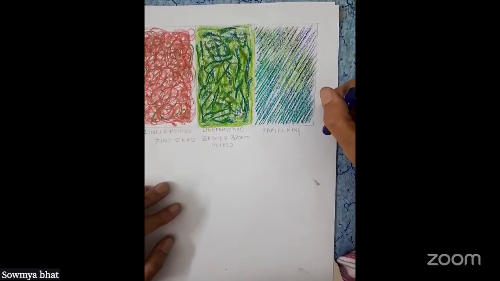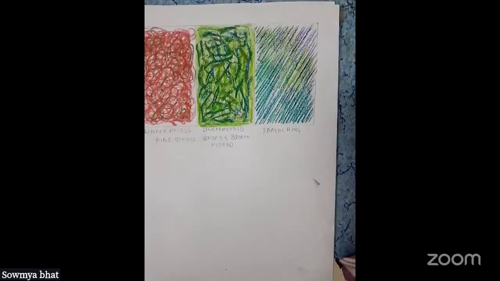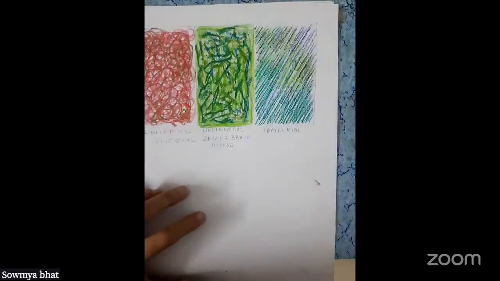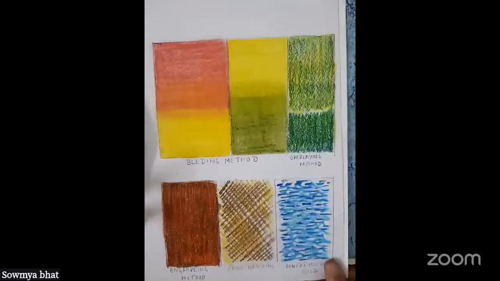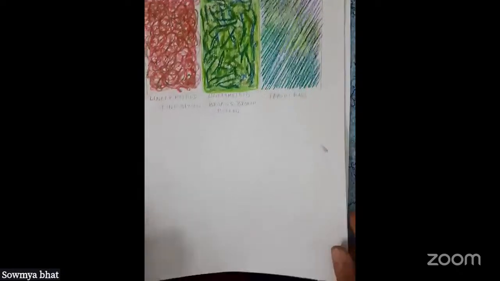If you go there, those are parrots, which are very colorful. They have blue, green, all different colors in the same parrot. So those are parrots. In India, what we see are parakeets, which are mostly green, dark green with a red beak, light green with a red beak. So this actually completes the different techniques of our oil pastel method. We will use all these methods in our class when we do it.